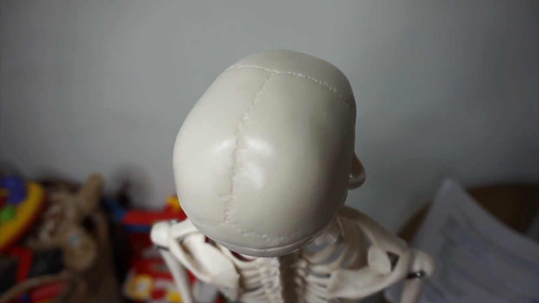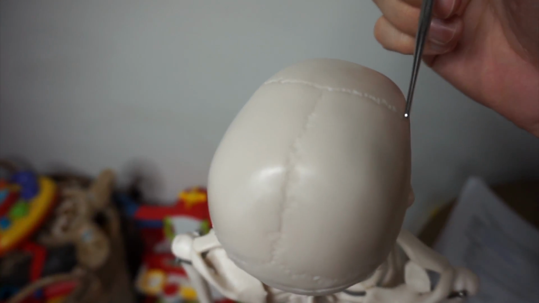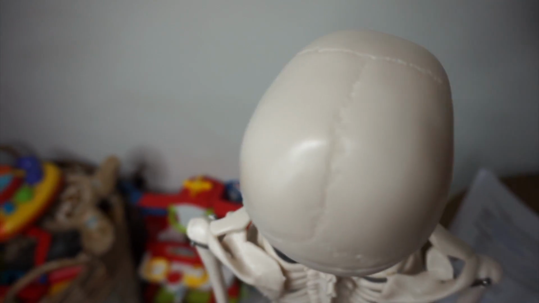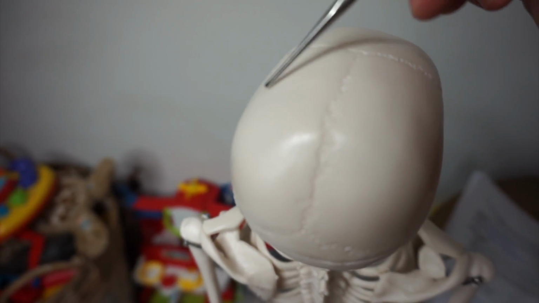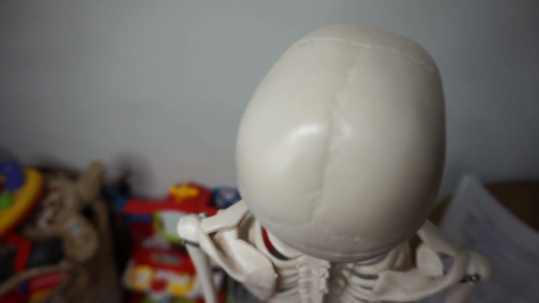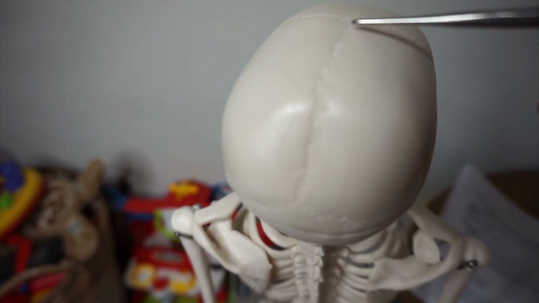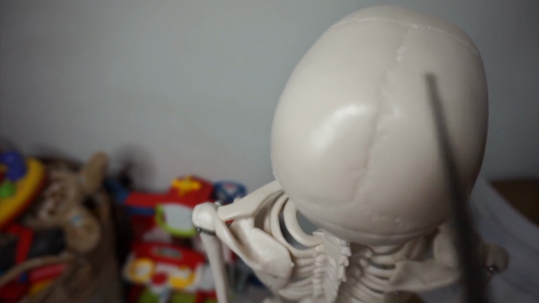Okay, moving on to the sutures. We have the coronal suture, which is this suture right along here. The bones that make up this suture are the frontal and then the parietal bones. We have the sagittal suture, which is this line here, and this one sutures together the two parietal bones.